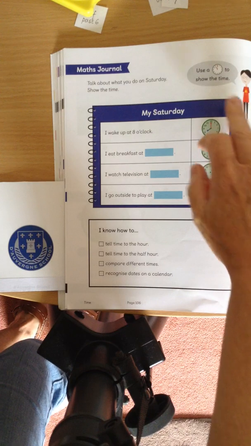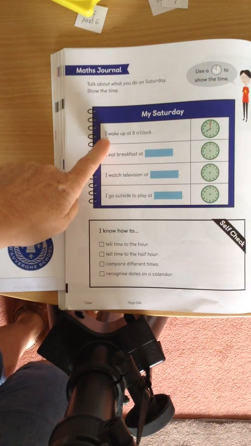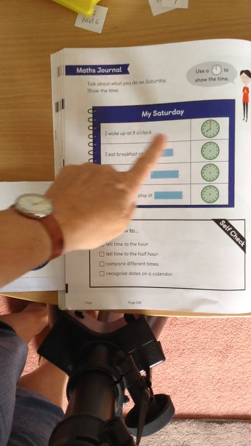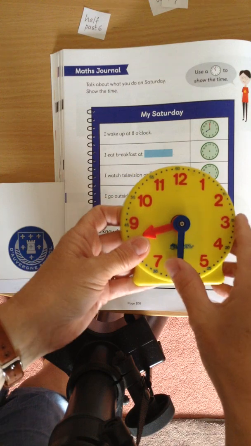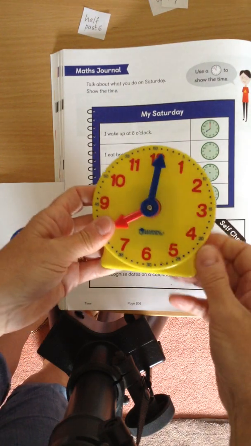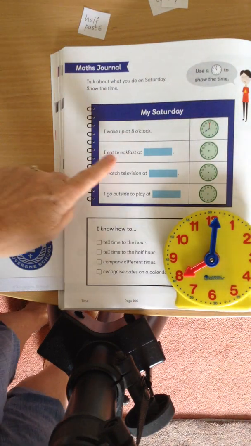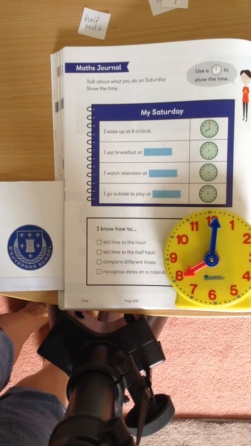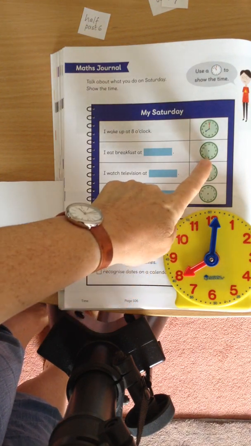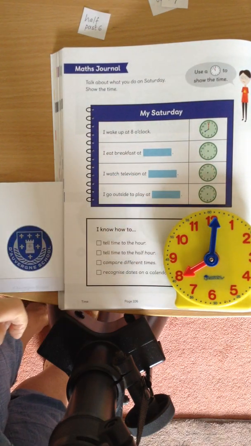And it says, can you use a clock to show the time? So it starts by saying, I wake up at 8 o'clock, and it shows 8 o'clock on a clock. Here's a clock. There's a clock for 8 o'clock. The next thing it says, I eat breakfast at. Now, it could be whatever time you eat breakfast at. Can you show it on a clock? And could you draw the hands on a clock too?